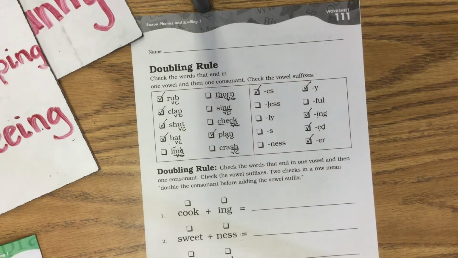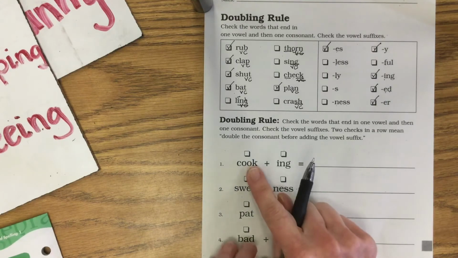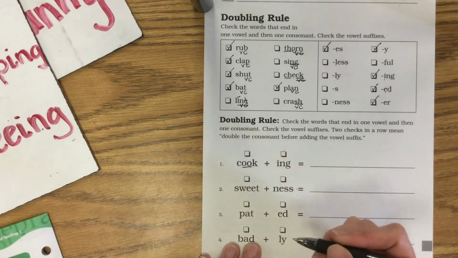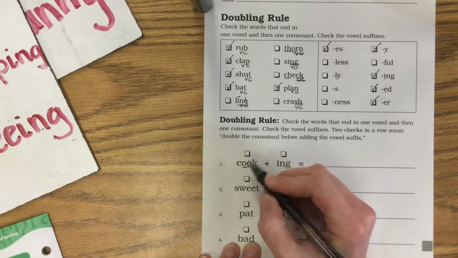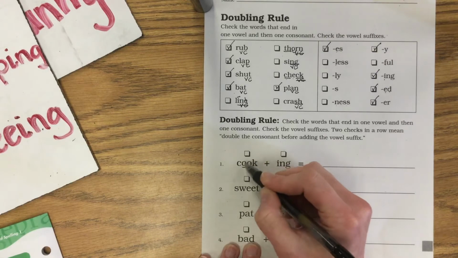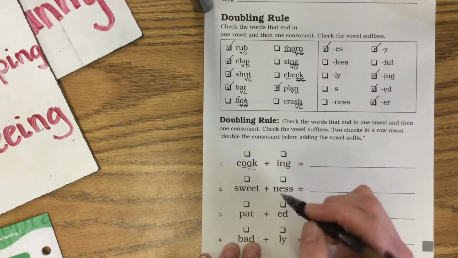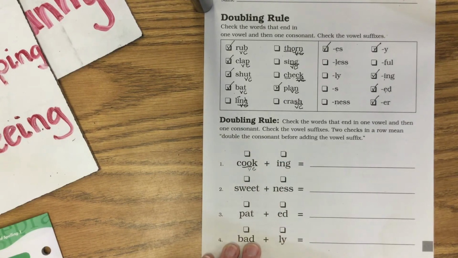So let's do some examples together. Let's look at the first one here. We are looking at cook. In this word, we have our digraph OO. So this one is not a vowel followed by a consonant. This is a vowel digraph. When we have a vowel digraph, we are not going to put a check for a vowel followed by a consonant because this is a digraph. So it messes up our vowel followed by a consonant rule.